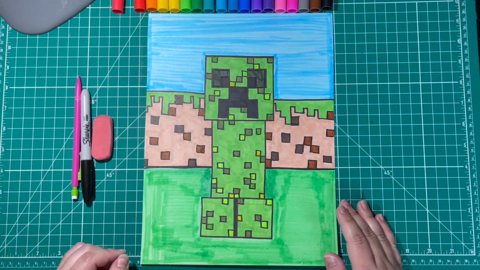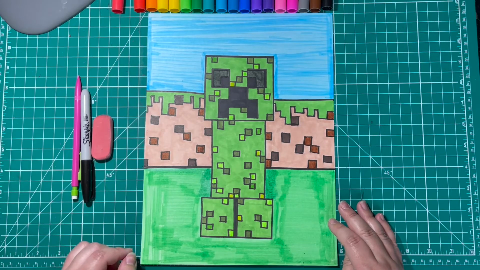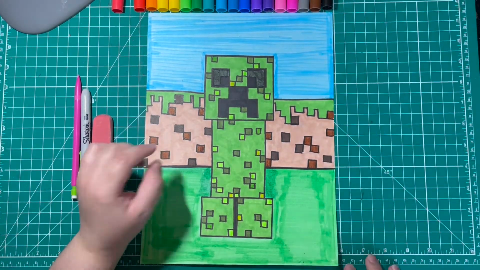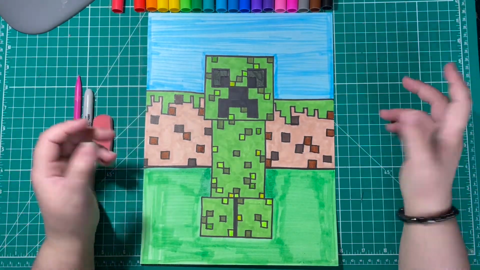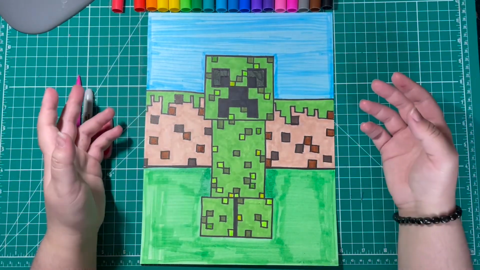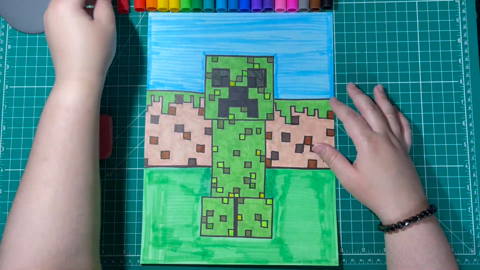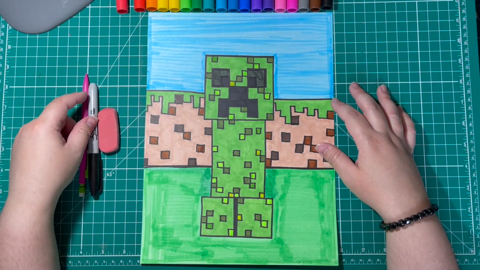Alright, scholars, here is my finished creeper from Minecraft. I ended up adding some squares to this hill looking thing in the background, since everything in this game is squares. Alright, hopefully you guys like this, and I will see you again next class.